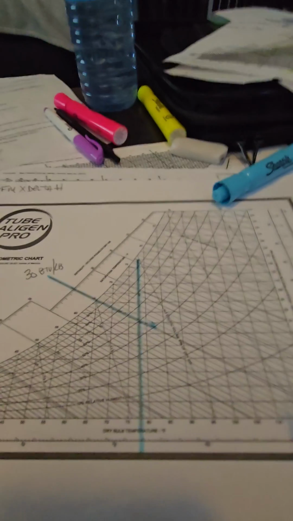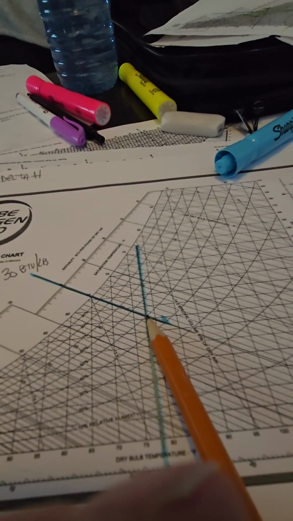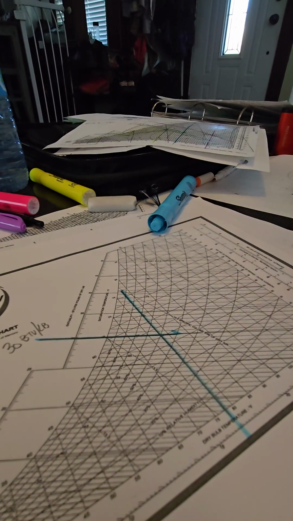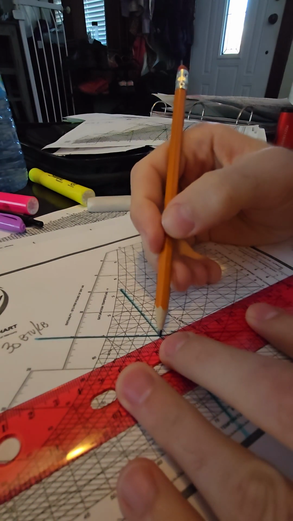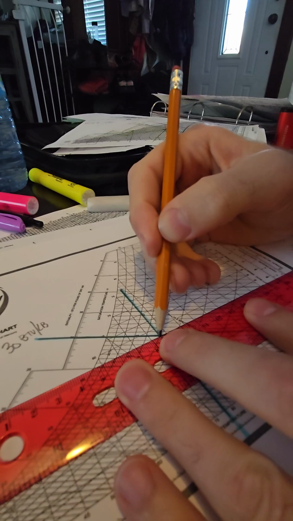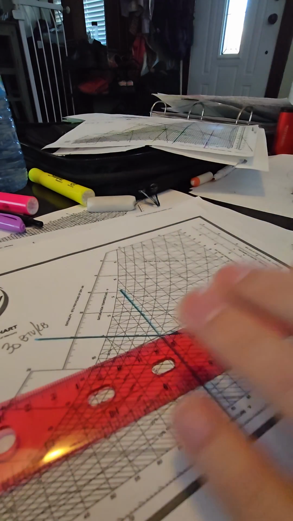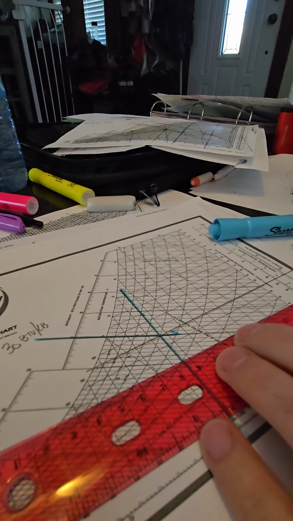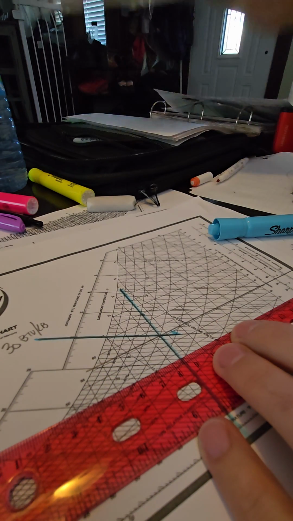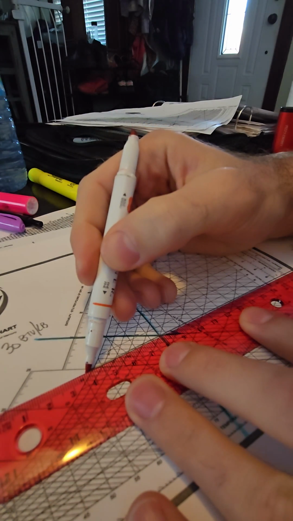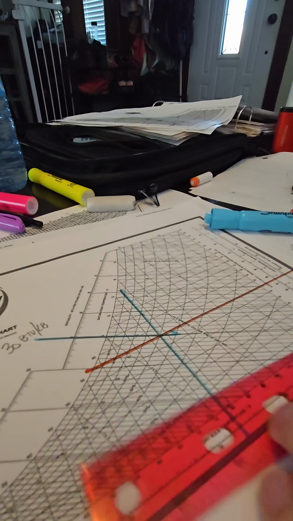Per pound. Next, from this point, we're going to draw a horizontal line to get our grains. And really, that's kind of all we need to do right there. Put a point, make it parallel with that line below, and just draw it straight across. I like to make this line orange for some reason. All right.